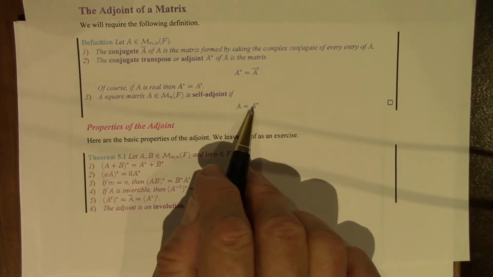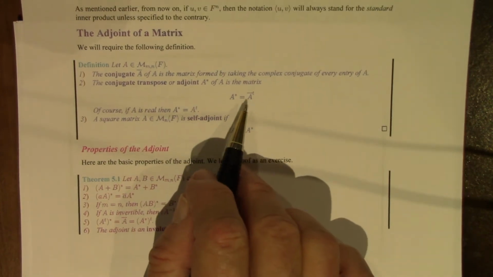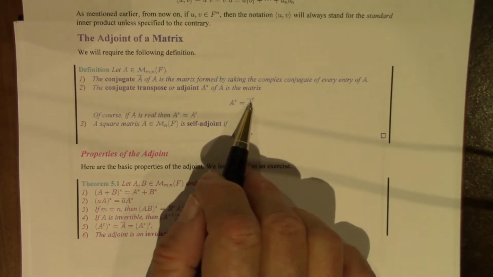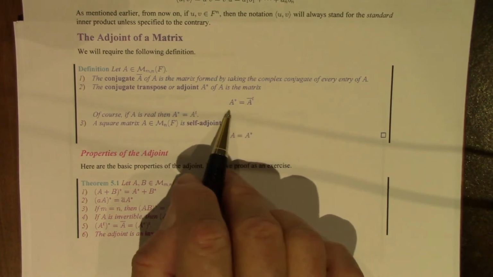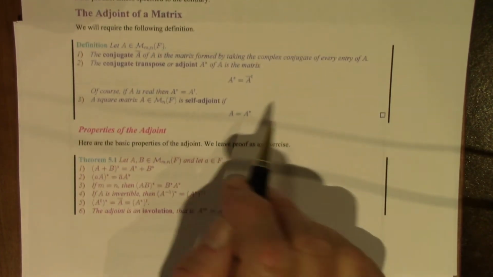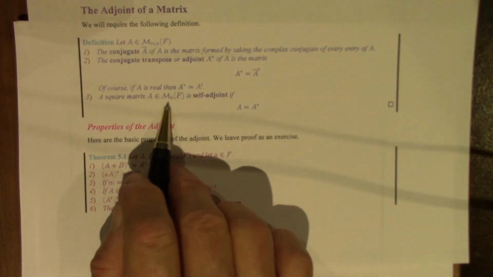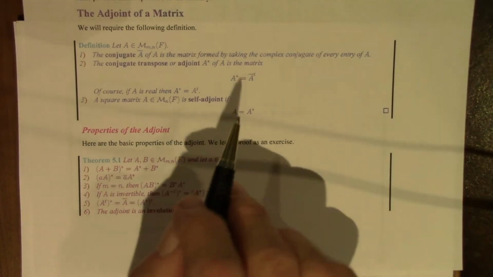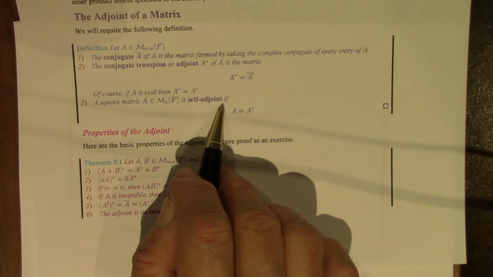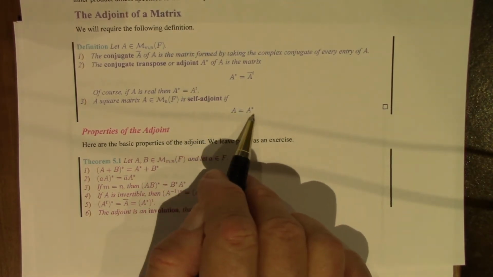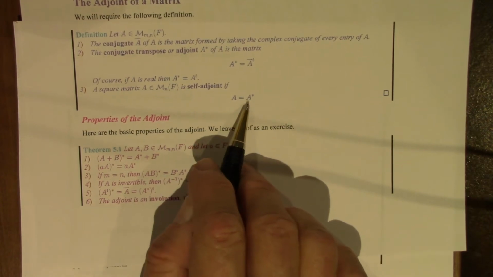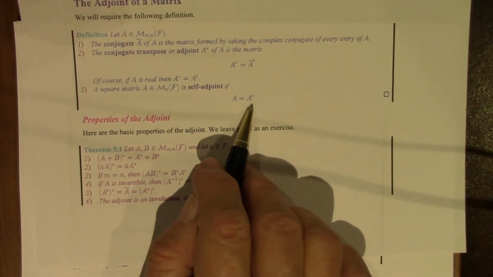Doesn't matter. For a real matrix, of course, taking a complex conjugate does nothing, and so this is just the transpose. A square matrix is self-adjoint, again a descriptive term, if it is equal to its own adjoint, or its own conjugate transpose.